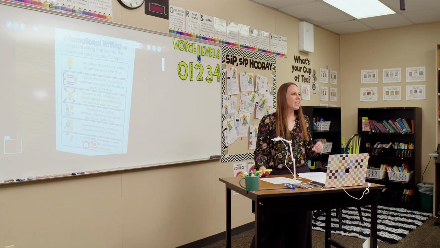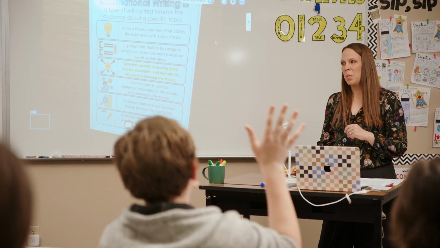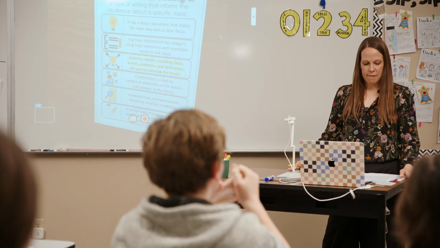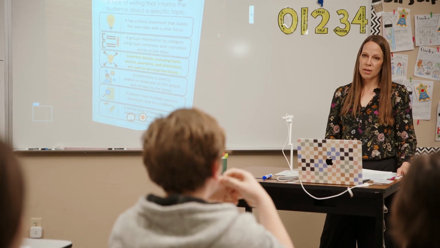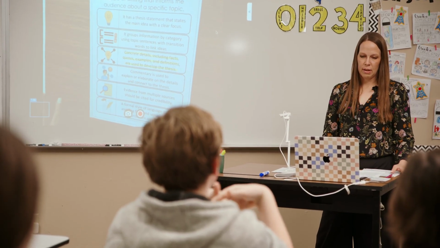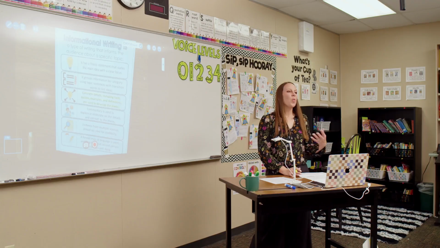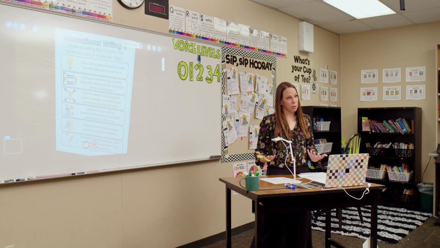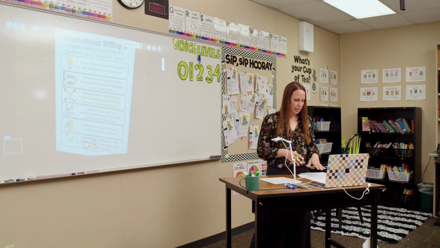So why is it important to cite our sources when we incorporate evidence? What do you think? Finn? Because if you don't give credit to the source, then you can get sued for plagiarism. Exactly, right? We want to make sure that we give credit to the person who actually wrote it, right? Our job here is to avoid plagiarizing.